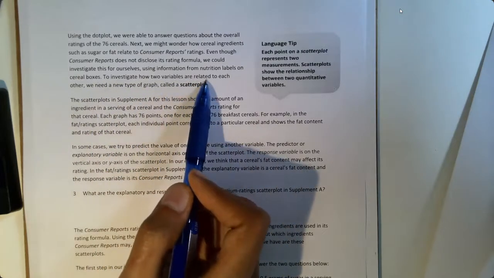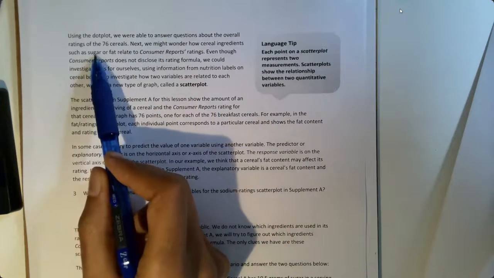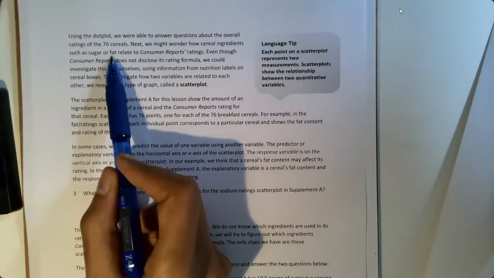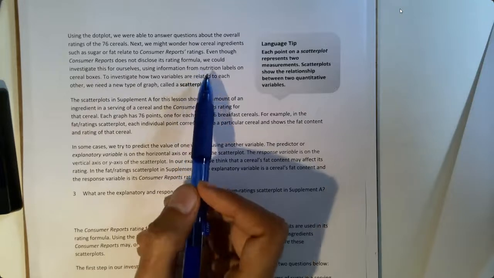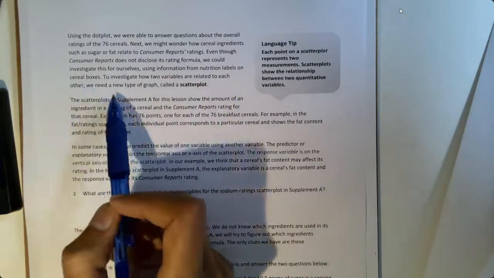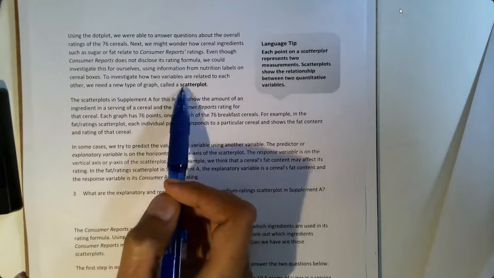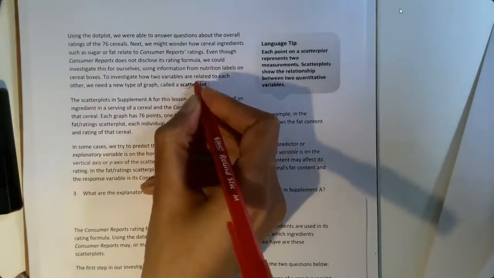What's the meaning of that? How sugar relates to the rating, how fat relates to the rating. So it means how variables are related to each other. We need a new type of graph that they call scatter plot. Scatter plot.